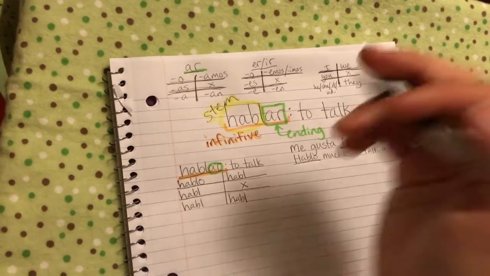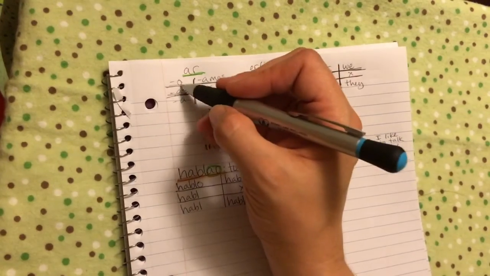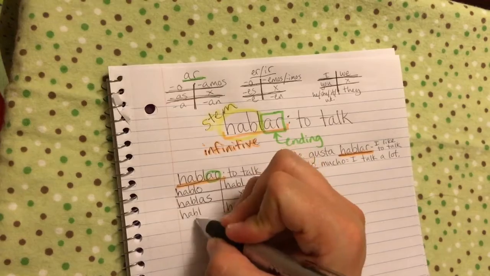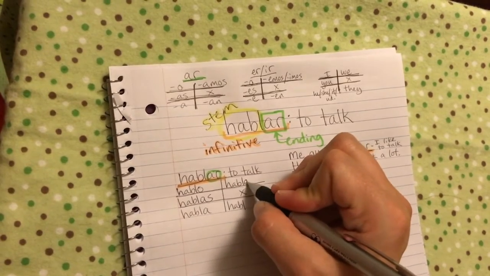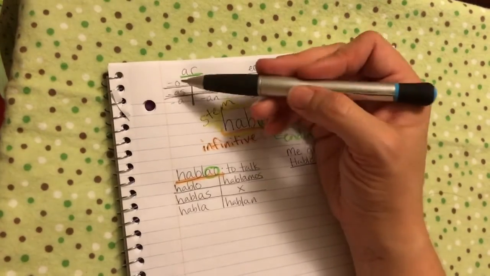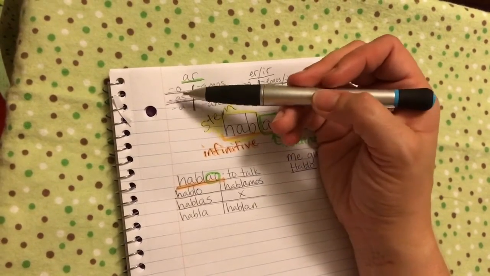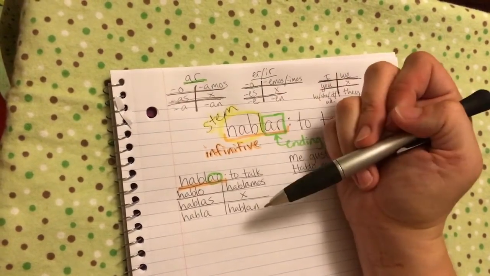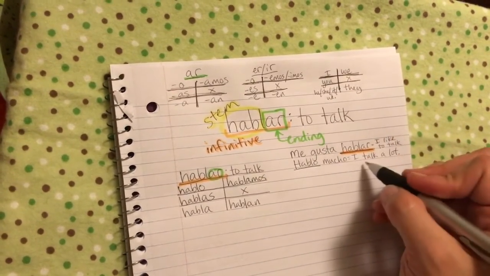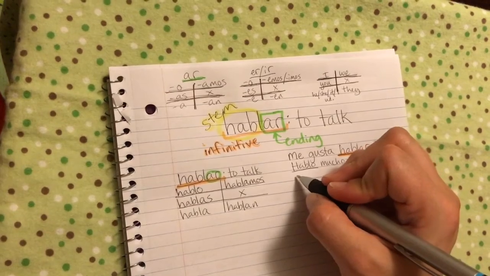Okay, so I have hablo, means I talk. Hablas, you talk. Habla, hablamos, and hablan. I have memorized the endings because I've done it so many times. O, as, a, amos, an. Hablo mucho, I talk a lot.